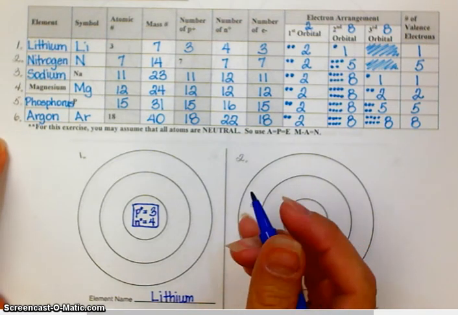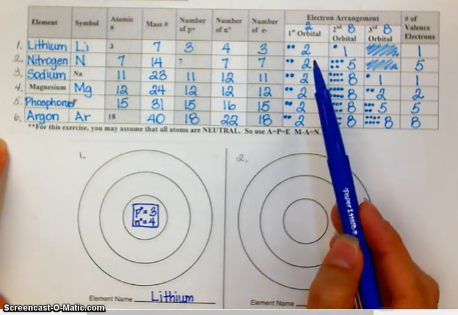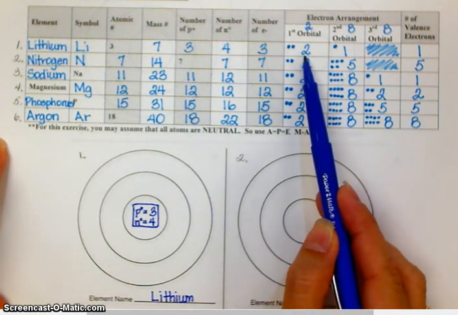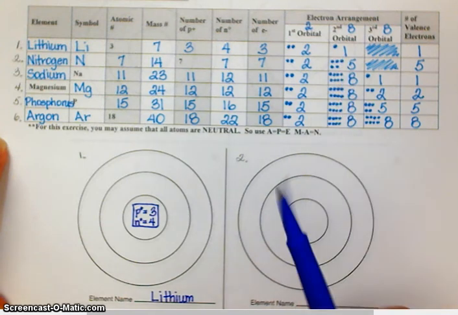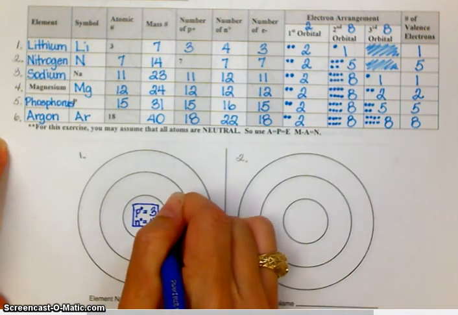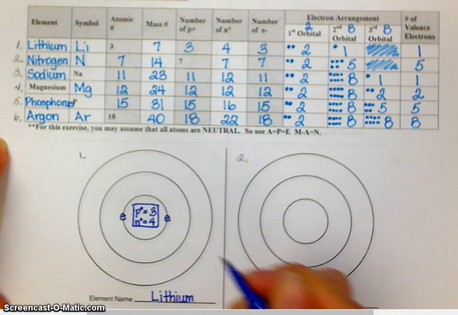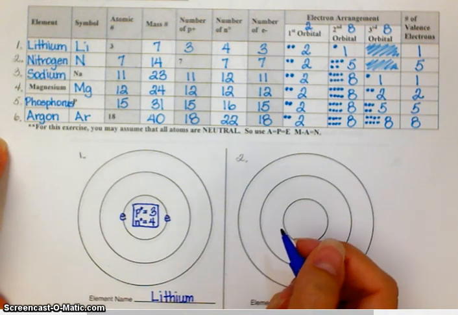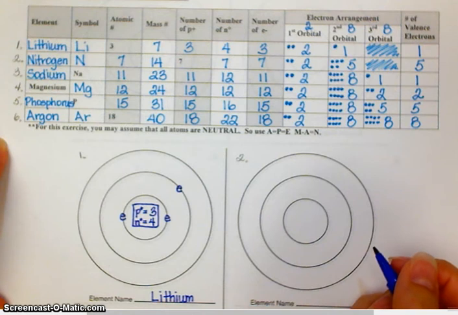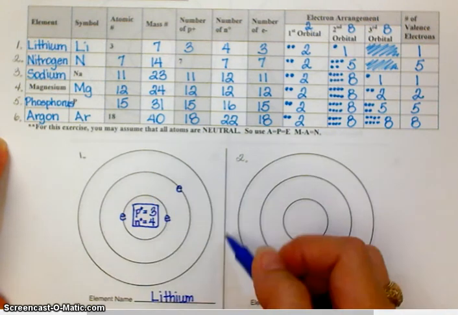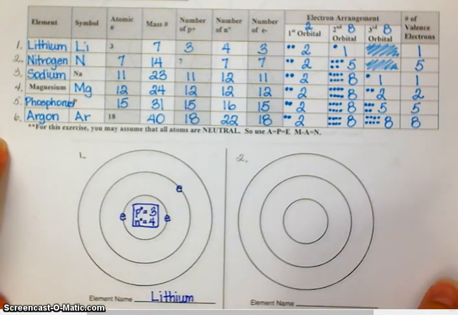Okay, let's look at the information for lithium. We have 2 electrons in the first energy level, and we have 1 electron in the second energy level. We're not even going to use the third. So we're just going to put a little lowercase e, 1, 2. That's all we can put on the first ring. And then that final electron goes on the second ring. There's no way of erasing that third ring, but really it doesn't exist because lithium doesn't need it. Okay, so that's it. That's the Bohr model for lithium. It's pretty easy peasy lemon squeezy.